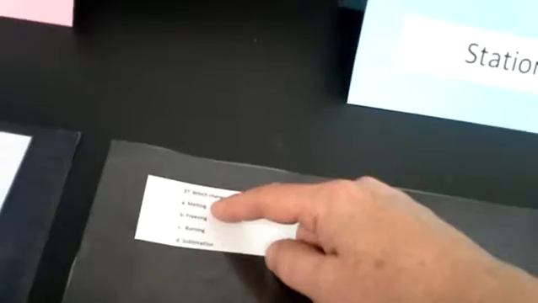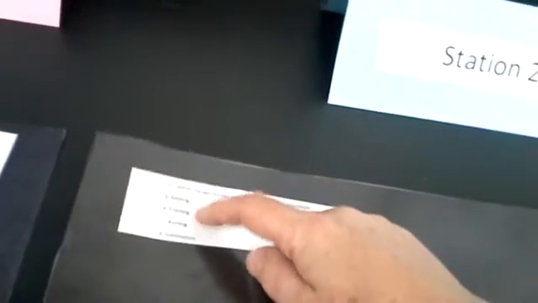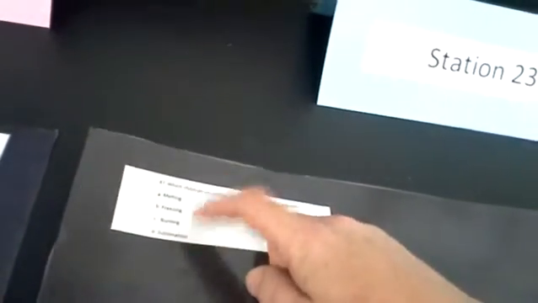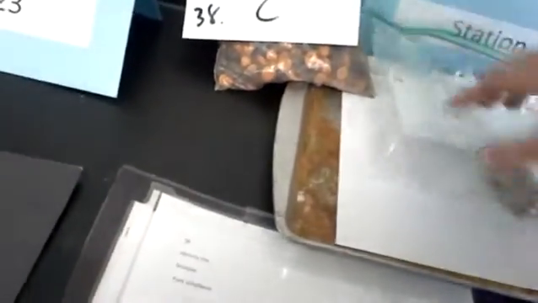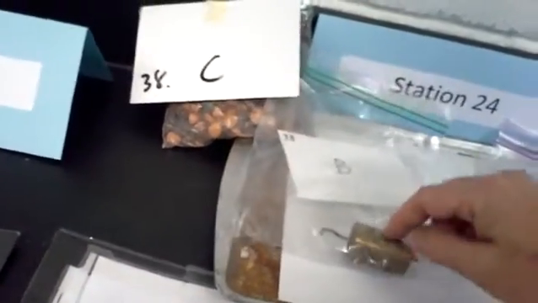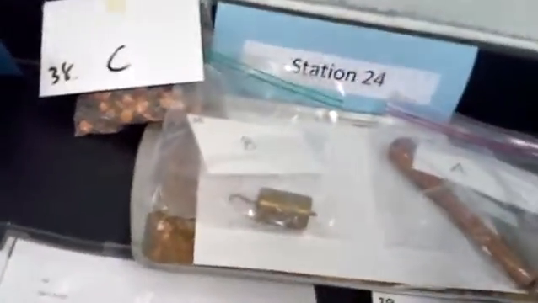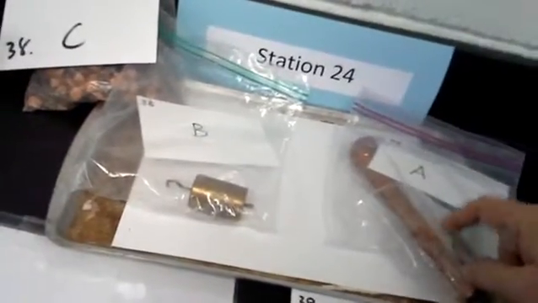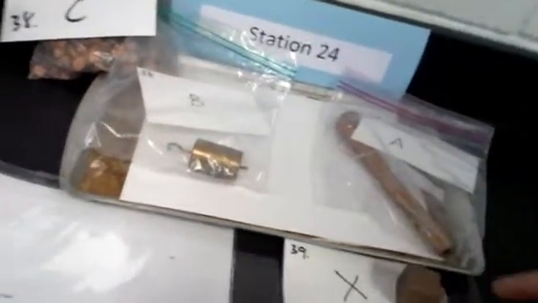Changes that don't change the identity of substance would be those where you're just changing state. So that's melting is changing state, freezing is changing state, sublimation is changing state, but burning, that's a chemical change. Station 24. For 38, C would be a mixture, it's heterogeneous. B is a mixture, it's a solution, alloys are a solution of one metal in another. A is just pure copper, so that's a pure substance.